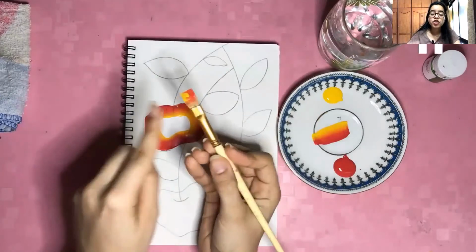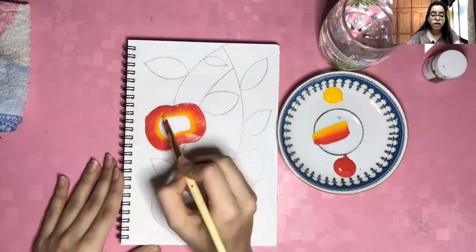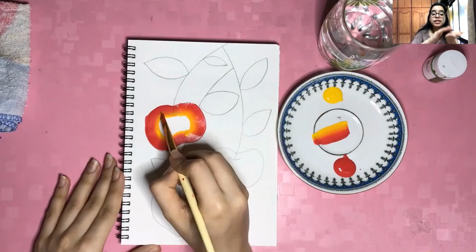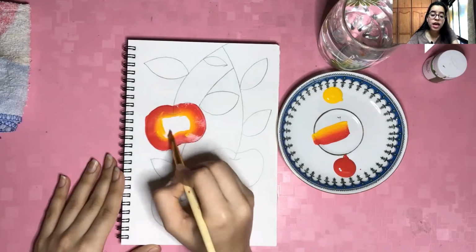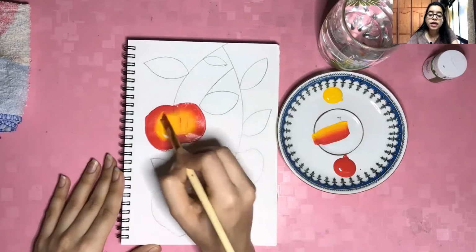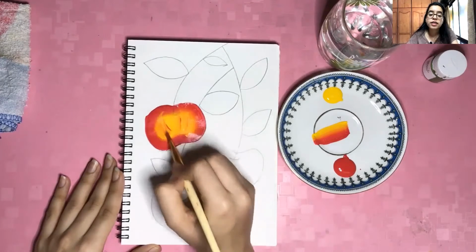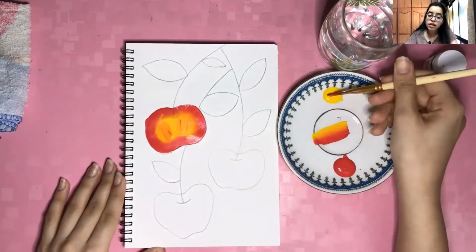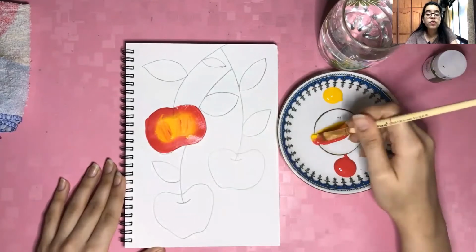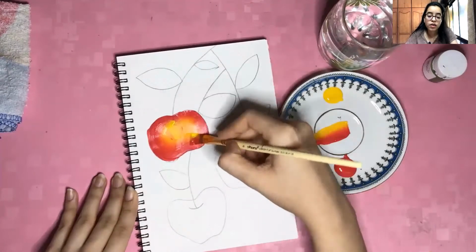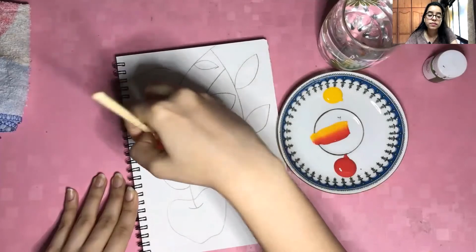And for the central part, just slightly tilt your brush towards the yellow part. If you could see how I'm holding the brush this time, I'm placing the yellow part onto the paper and just using the yellow part to paint the center. Just tilt the brush nicely. And then if you feel there's a little bit of gap left, you can go ahead and give the outline over here again. Just like this.